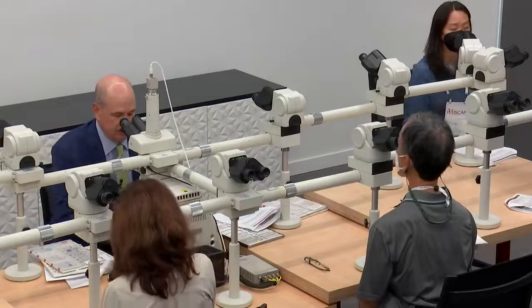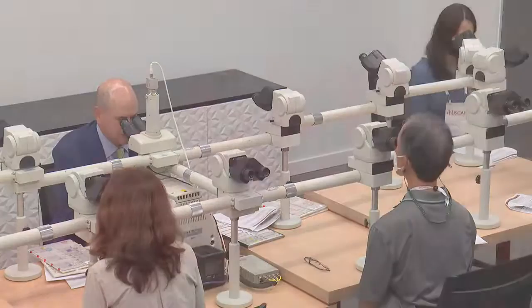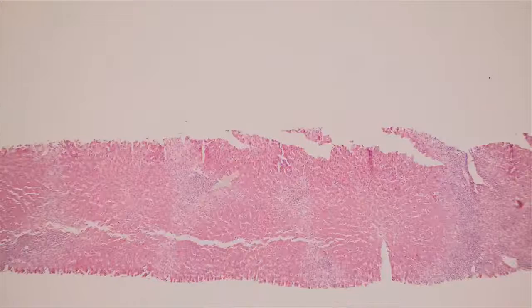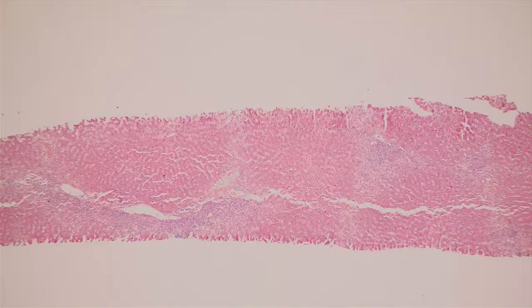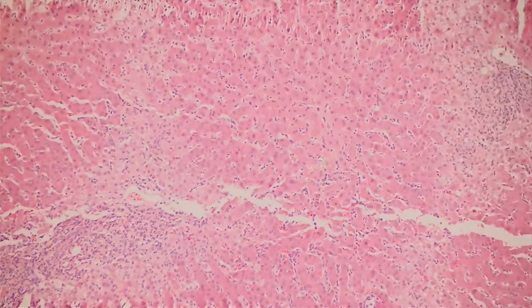So let's take a look at this case. More of a systemic illness than others that we've had. And I'm including this case to try to convince you that this is a separate category. This is not acute hepatitis, because although we have a lot of inflammatory infiltrating the lobules, it's all in the sinusoids.